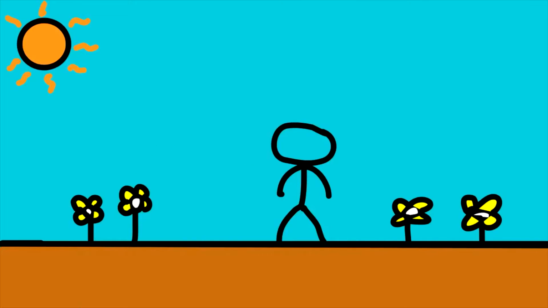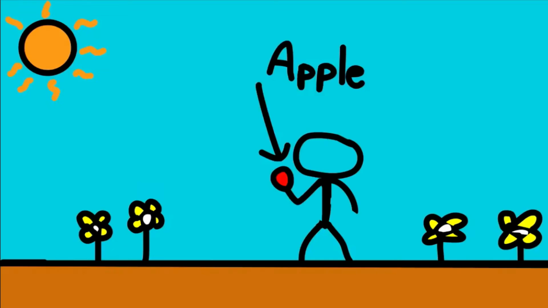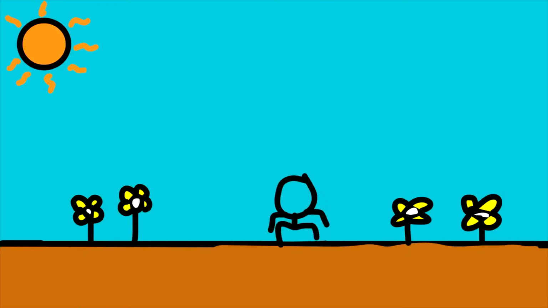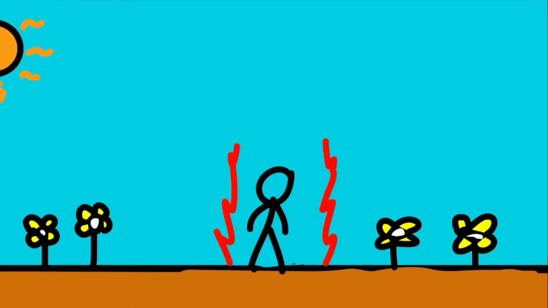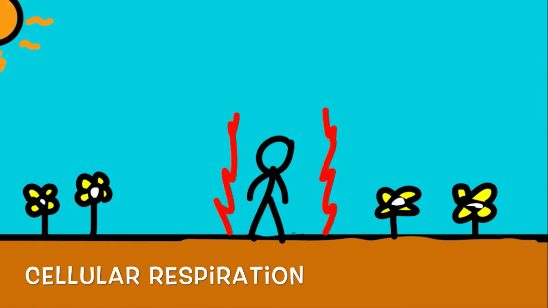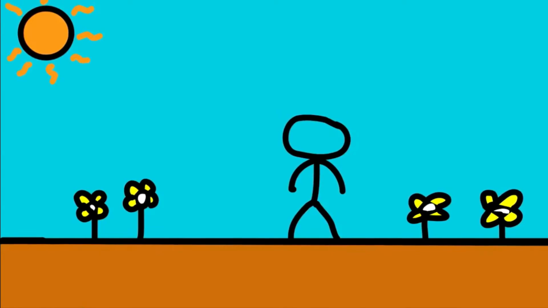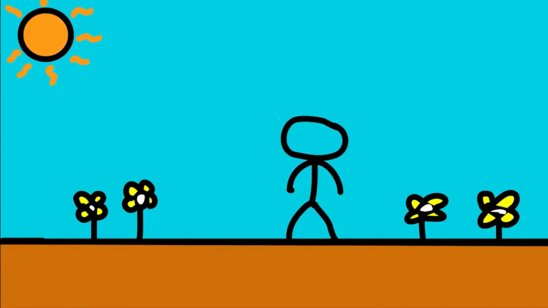This man's taking a walk in a flower valley, taking all the oxygen around him. He gets hungry and pulls out an apple from one of the trees nearby and eats it. He later does some exercise and notices how there's a bunch of heat around him and he's getting sweaty even though it's a cool day outside. His body just went through cellular respiration, which is a process that releases chemical energy from sugars and other carbon-based products to make ATP when oxygen is present.